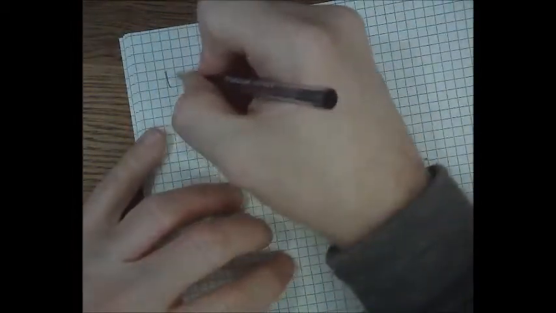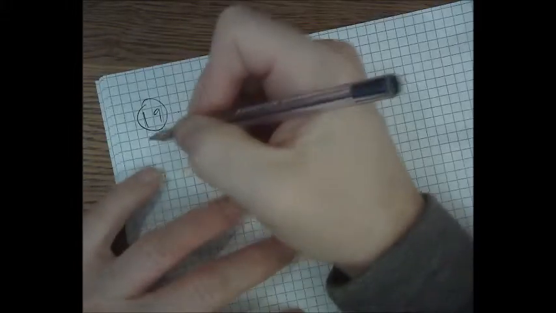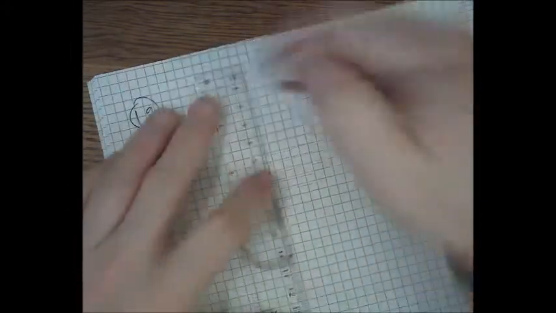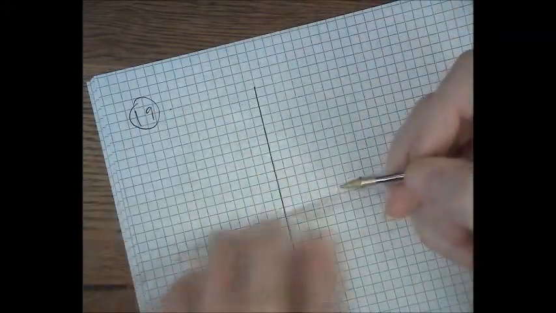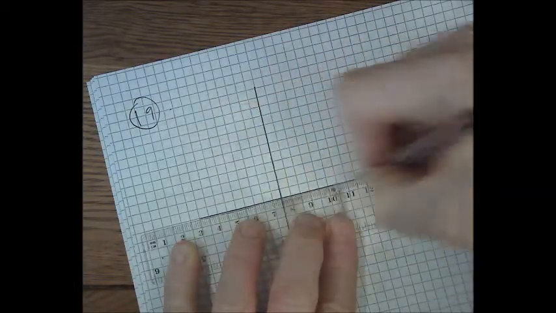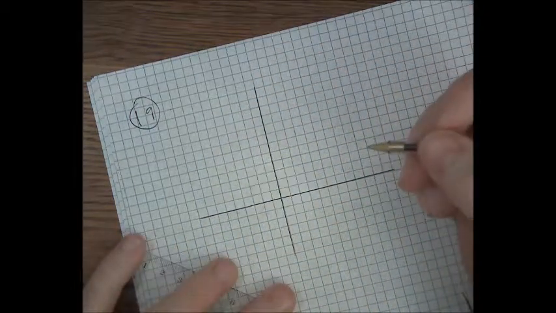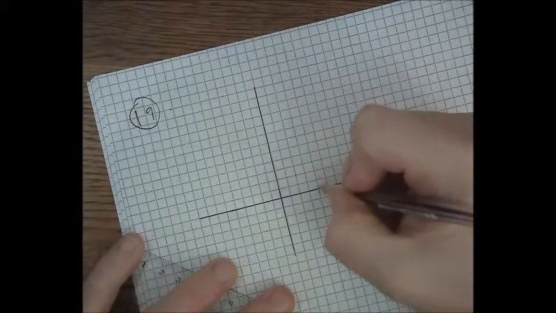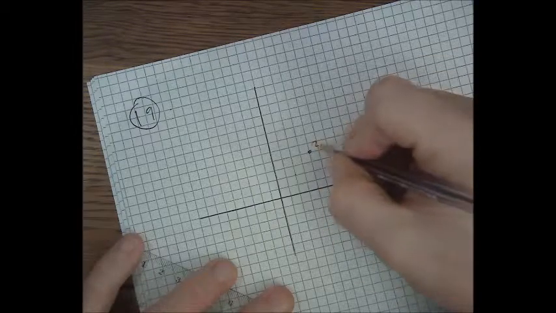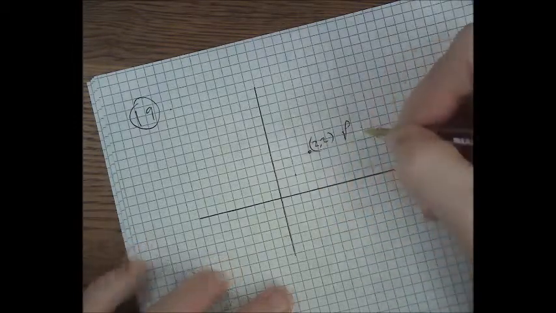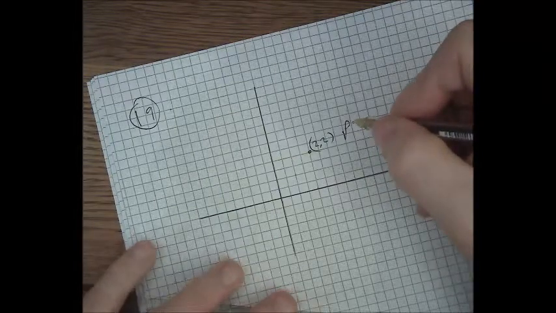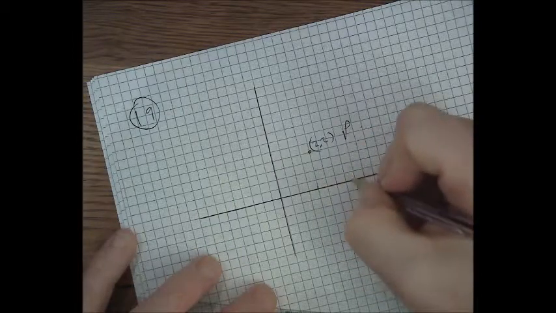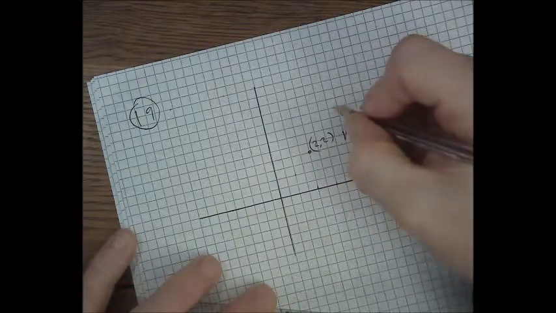Question number 19. Okay, so 2, 2 is a point. Oh, this is another question with quite small numbers, so I'm going to call this 2, 2, that's called P. 2 plus root 3, that's about 3.7, comma 5, so it's 2, 3, 3.7, 2, 4, 5.